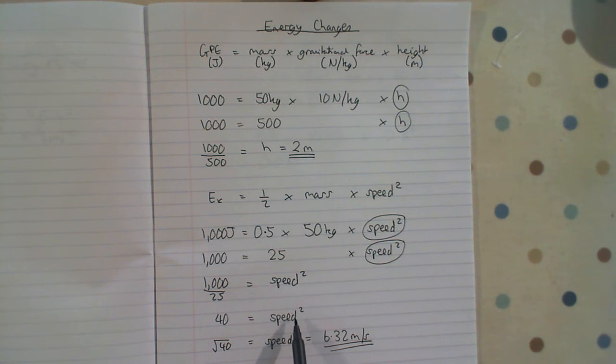So I now have my speed squared equals 40. But I'm not interested in speed squared, I'm interested in the speed. So I need to do the opposite of the squared, which is the square root of 40. So that square is being cancelled out by the square root. So square root of 40 equals speed.